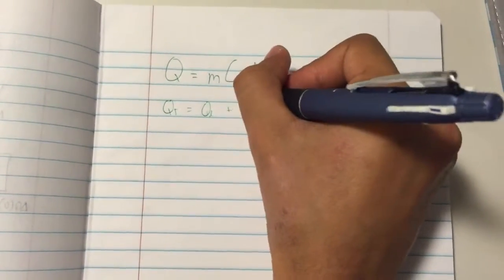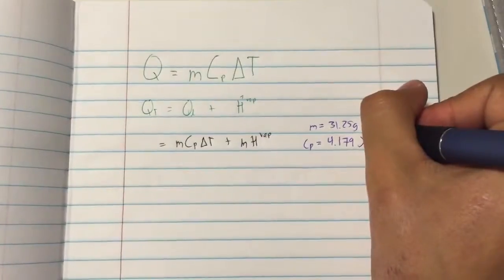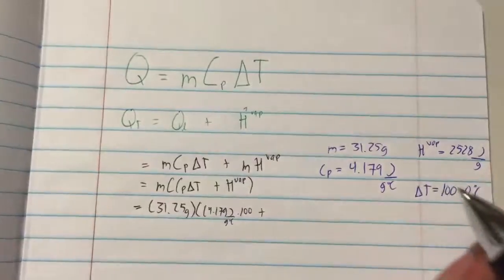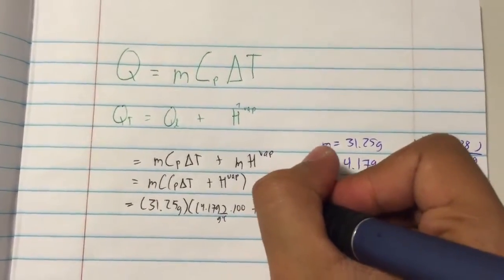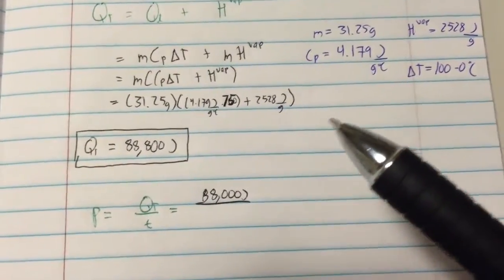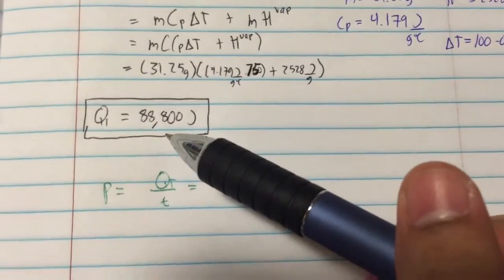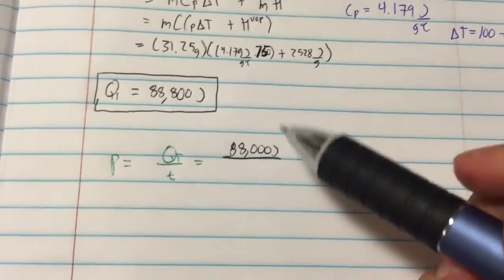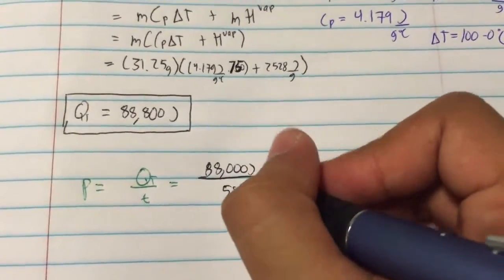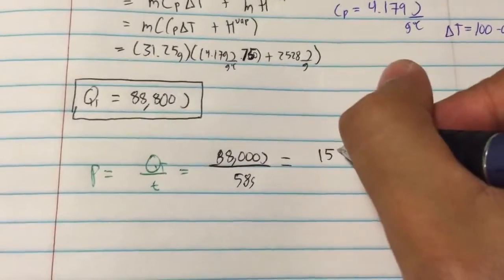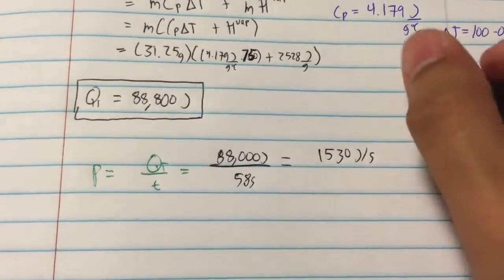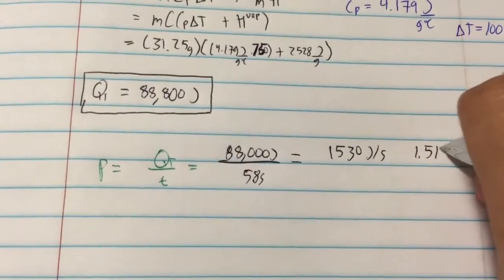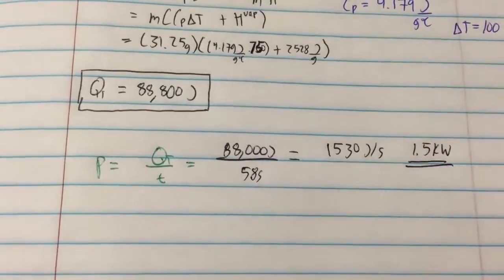So using this, we can simply add the heat of vaporization to our equation. Next, we multiply by the heat capacity of water. Now that we know the temperatures, which is 100 minus 0, we can add it to our equation. As you can see by the calculation, I got a total heat of 88,800 joules. And if you look at this equation, power is equal to heat per time. And I just divide by 58 seconds to get a total of 1,530 joules per second, or 1.5 kilowatts.